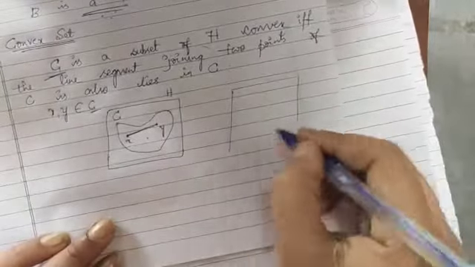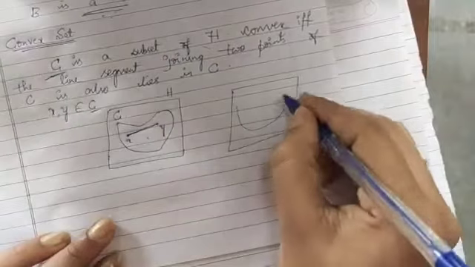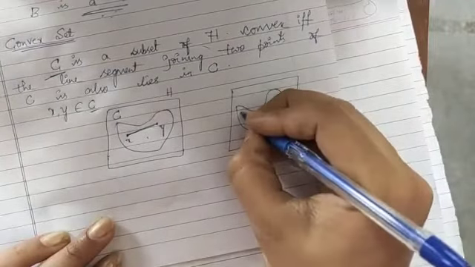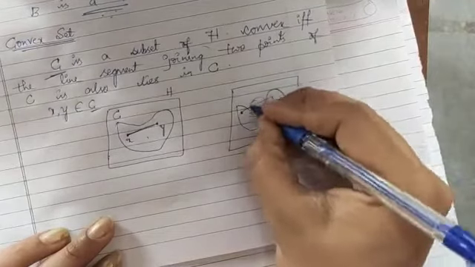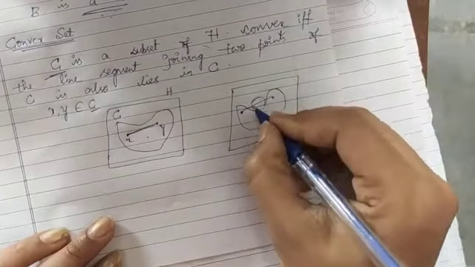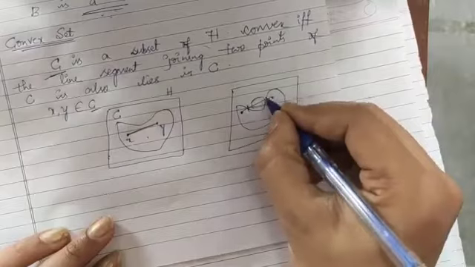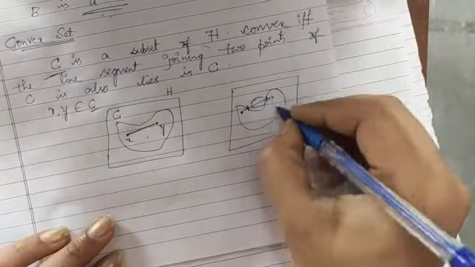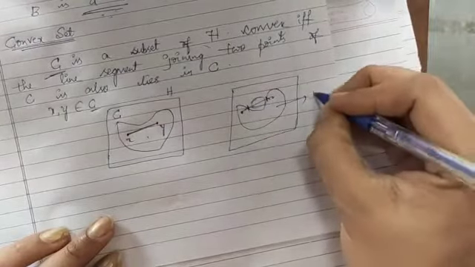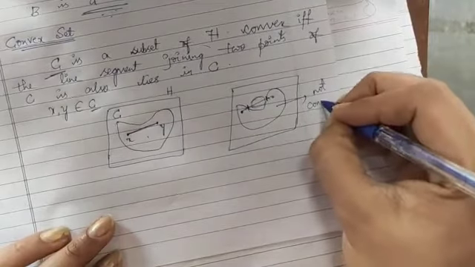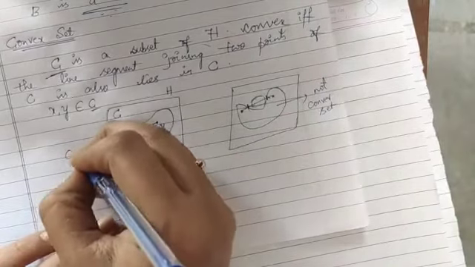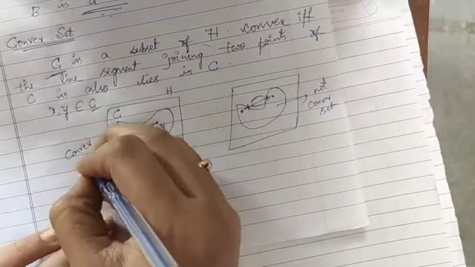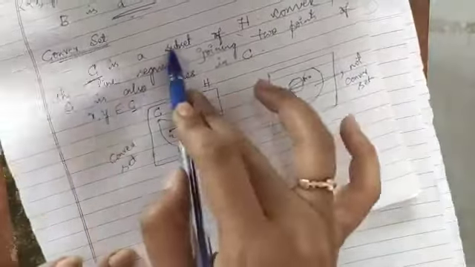If two points are in C but the line segment joining them is not in C, you can observe here, from here to here it is not in C. Then this set is not a convex set. But this is a convex set. Okay, so that is, C is a subset of H.